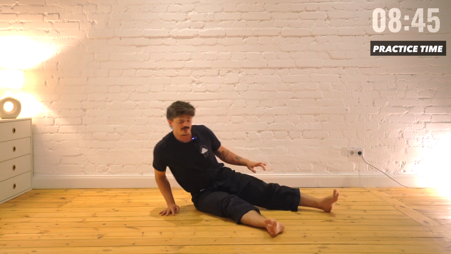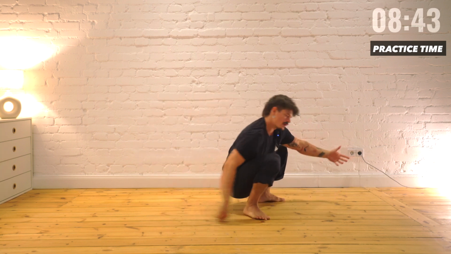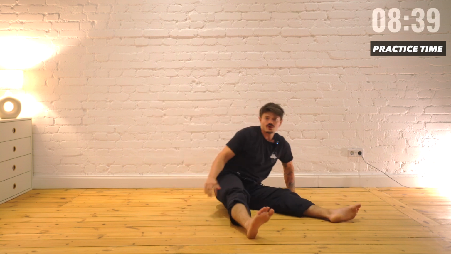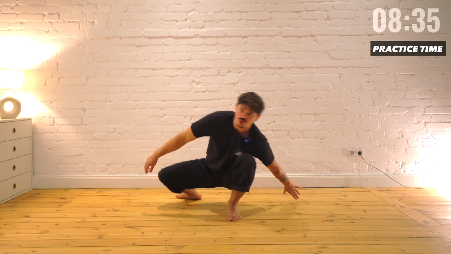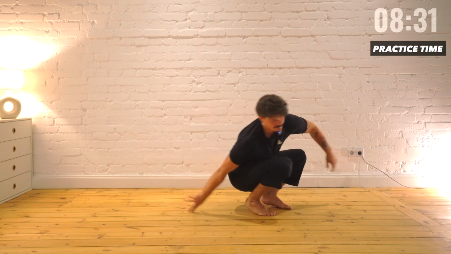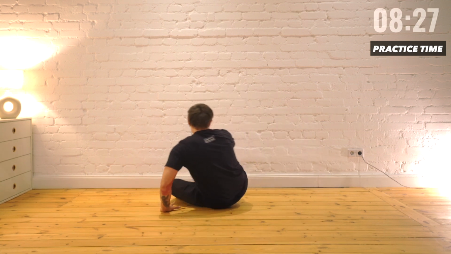Now let's continue with this one and already open up exploration. That means, can you go into a wider squat, for example? Or can you go into a very narrow squat? Can you turn your body?